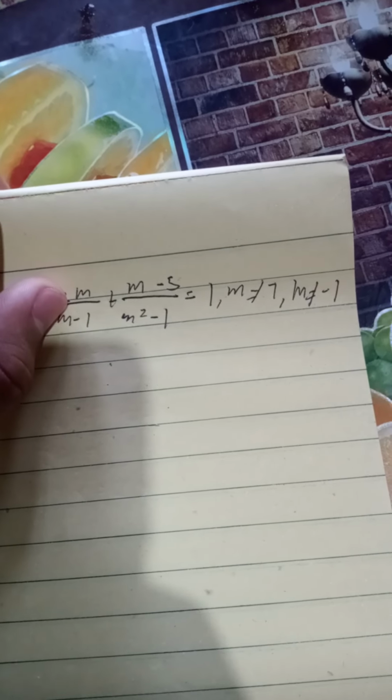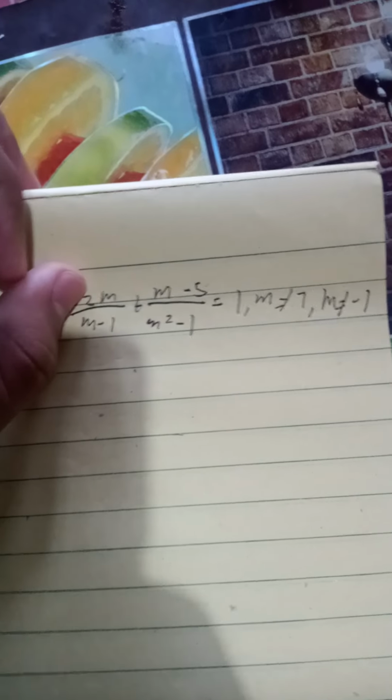What we must do here is transform the expression.